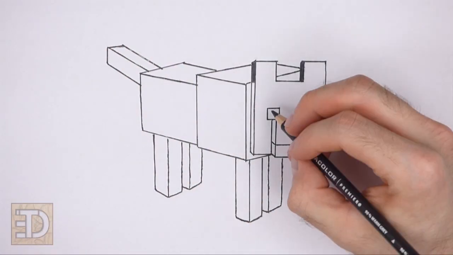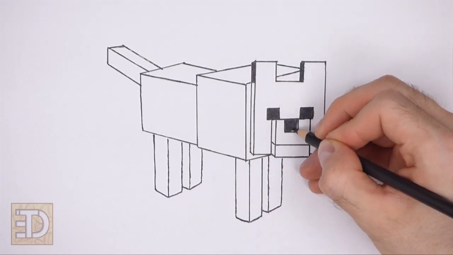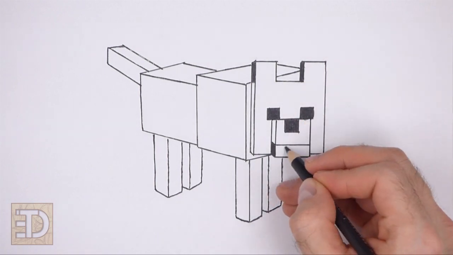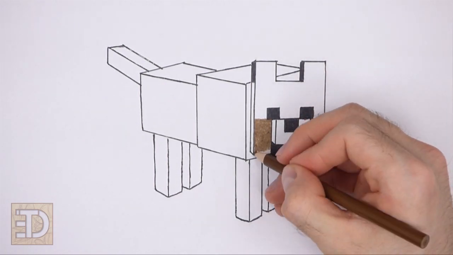And now color your drawing. Use black for the sides of the ears, the eyes, the nose, and the bottom part of the muzzle. Color the bottom half of the head and muzzle light brown.